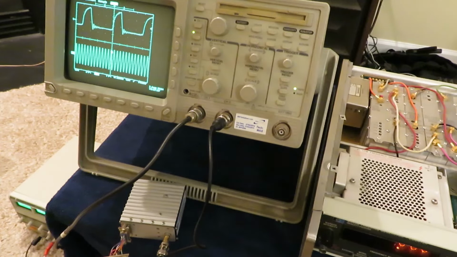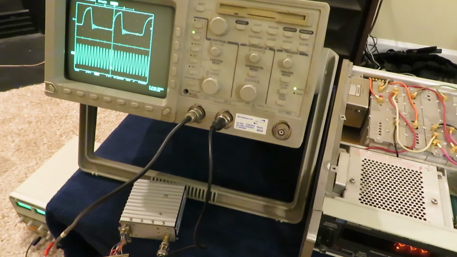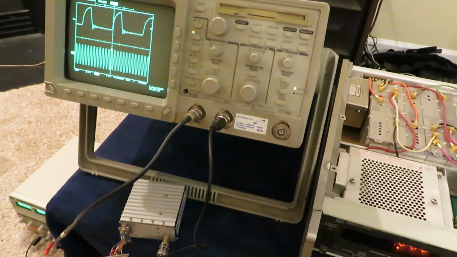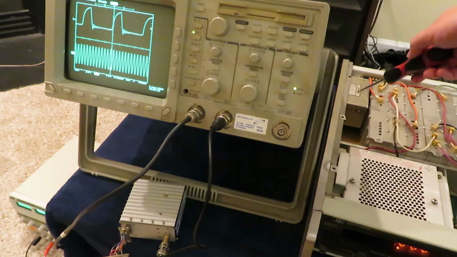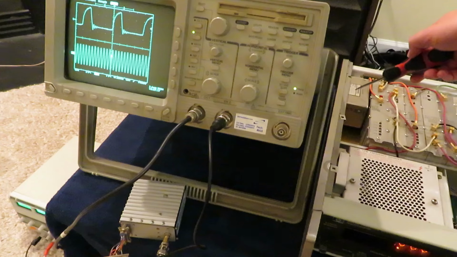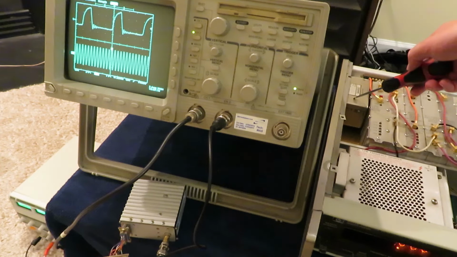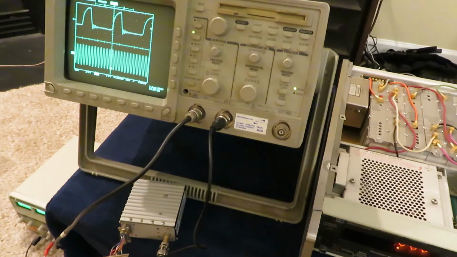So the last calibration procedure I wanted to go over was the calibration of the reference oscillator. So this right here is a 1 megahertz oven crystal oscillator, and that is what is used as the time base for the counter on the front here.